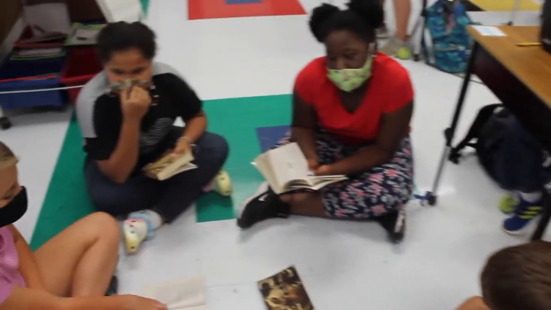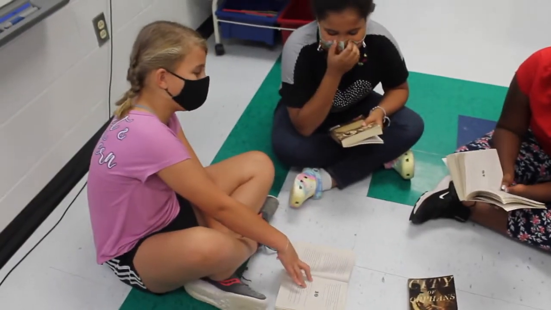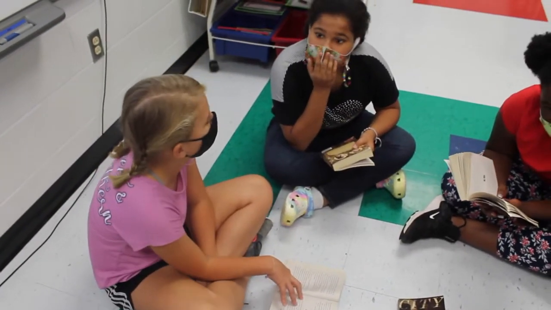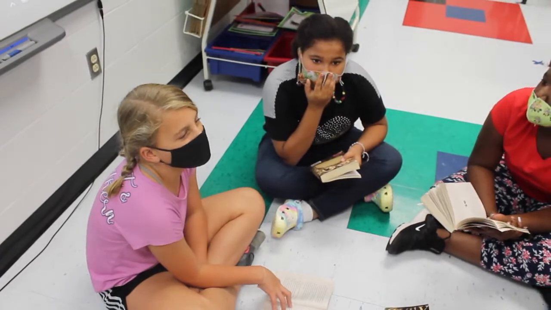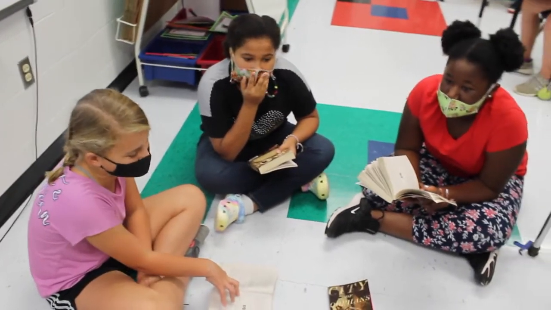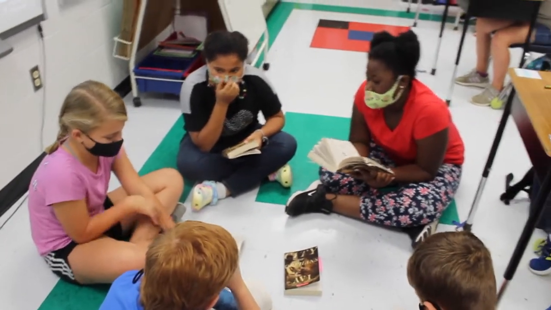In Ms. Strawhorn's social studies class, the students are using the book City of Orphans to determine what influence the Industrial Revolution and New York City had on the development of the plot.